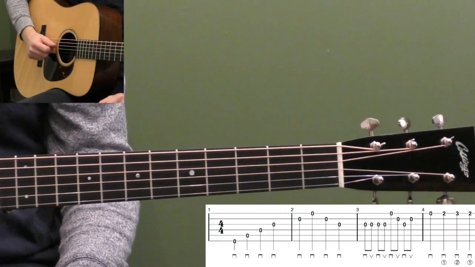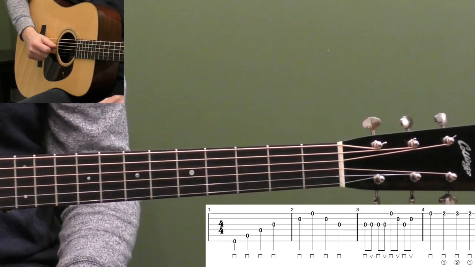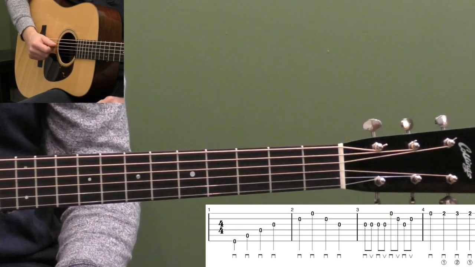So let's move on to the next measure. So we could do some up and down picking. You'll see the upstroke, the V looking symbols.